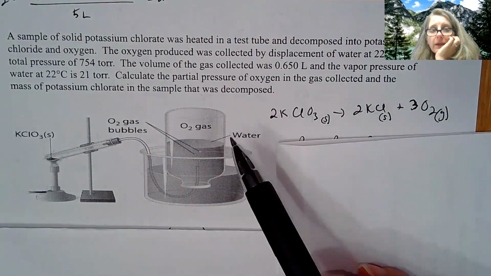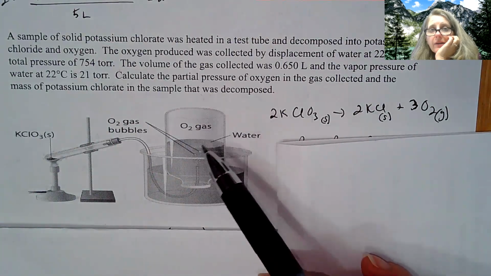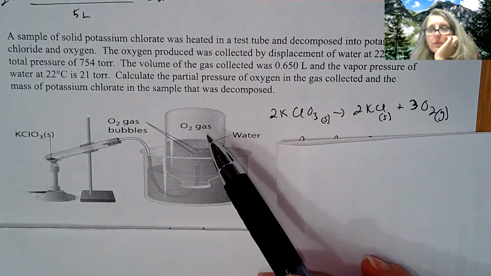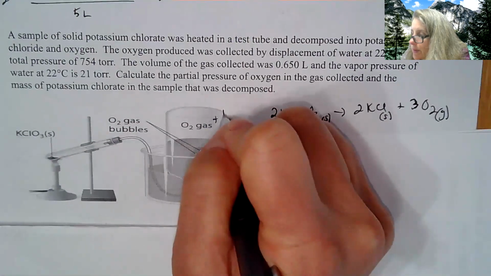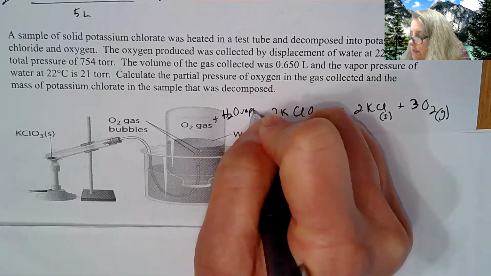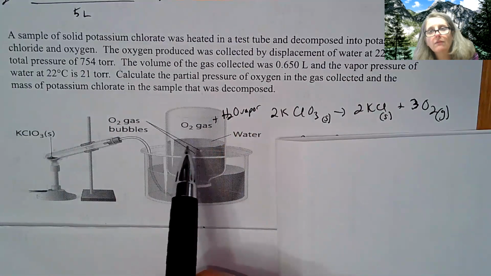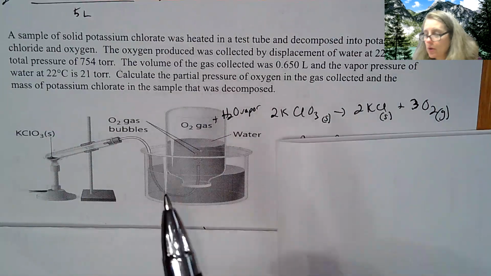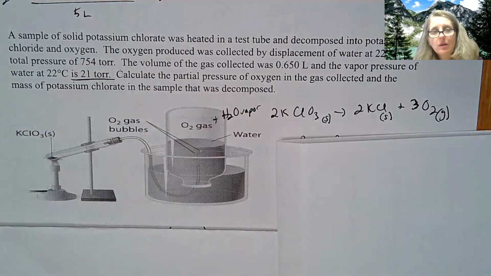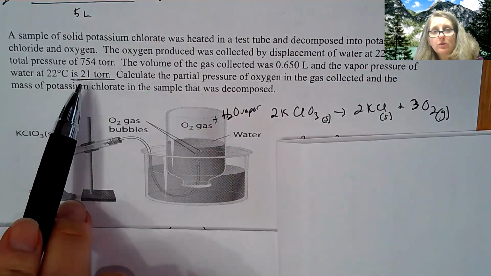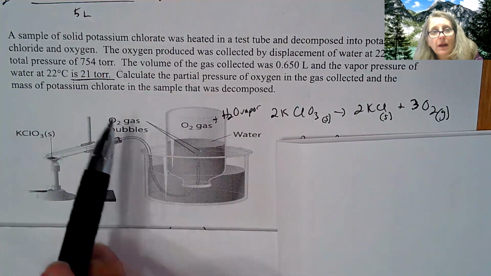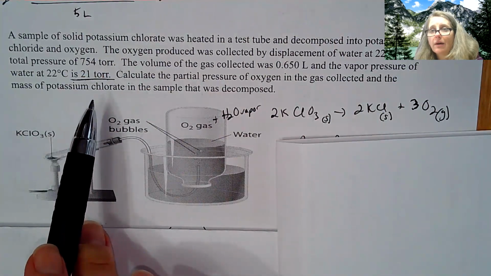The other thing I want to point out is when you do a gas collection through water, as the gas is flowing through the water, you end up getting some water vapor as well in the container that you're collecting. So you're going to have the gas and then water vapor. That is why you will always get the vapor pressure of water at that particular temperature. Either I'm going to give you a table or you're going to get that information. So that's what that 21 torr is about, because water naturally will go to vapor at that temperature, at that particular amount.